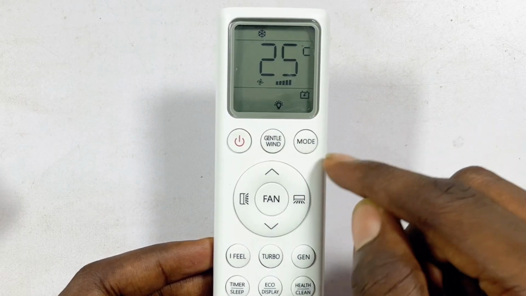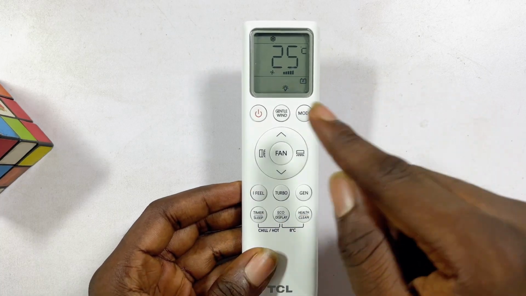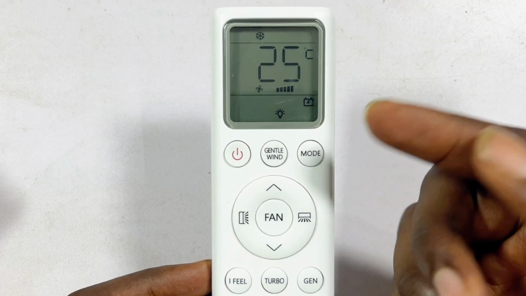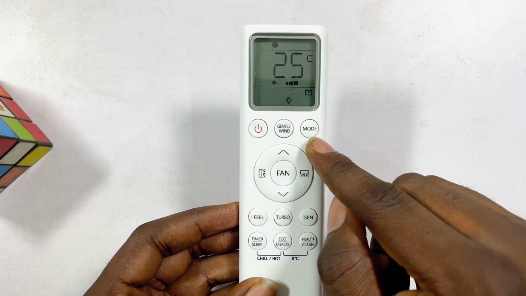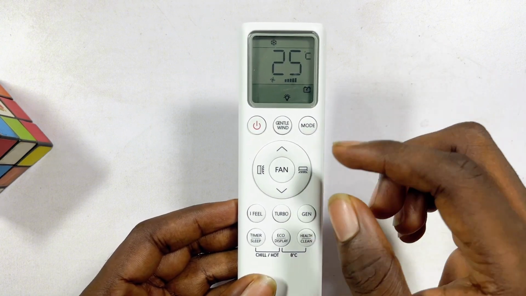So locate the mode button on your AC remote control. Mine is over here. Yours can be anywhere around the remote control, but it will usually be labeled mode. And by default, it should be in the cooling mode, but you want to continuously tap on the mode button until you get to the heating mode, which is usually represented with a sun icon.